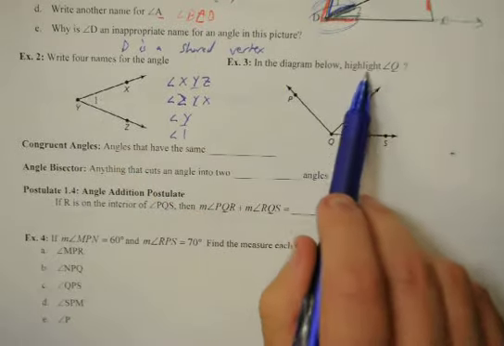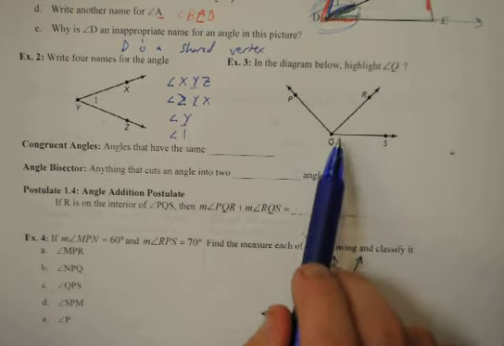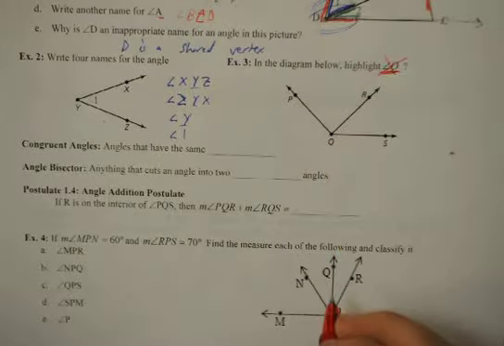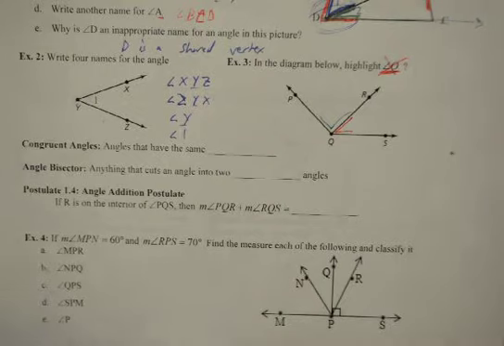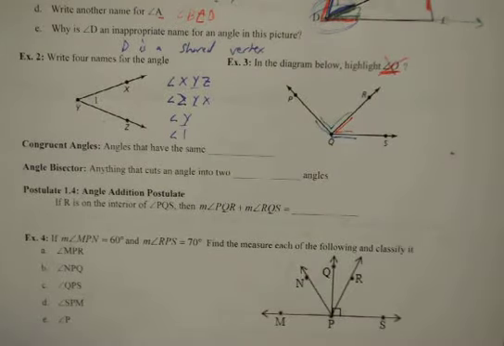In the diagram below, label and highlight angle Q. Oh, Q's a shared vertex. You can't. There's no such thing as angle Q. It could be this angle, it could be this angle, or it could be this angle. Alright, so there's no angle Q in this picture.